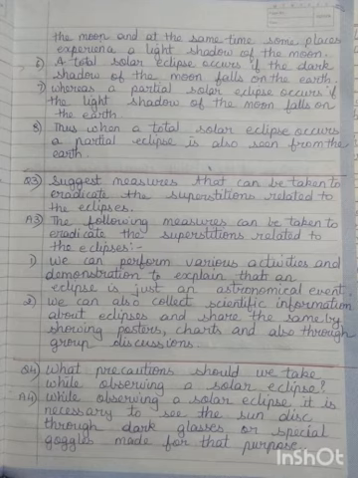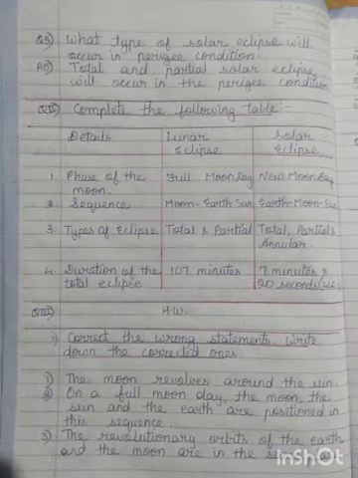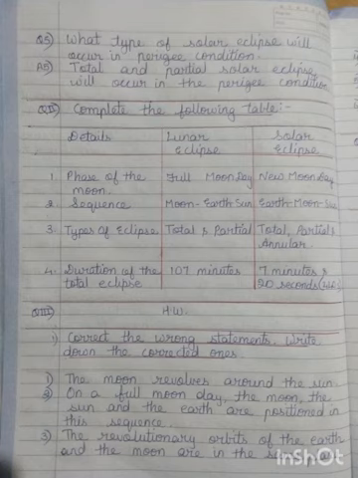Question number 4. What precautions should we take while observing a solar eclipse? Answer. While observing a solar eclipse, it is necessary to see the sun disk through dark goggles or glasses made for that purpose. Fifth question. What type of solar eclipse will occur in the perigee condition? Children, you know what is the meaning of perigee? When the moon is close to the earth. Answer. Total and partial solar eclipse will occur in the perigee condition.